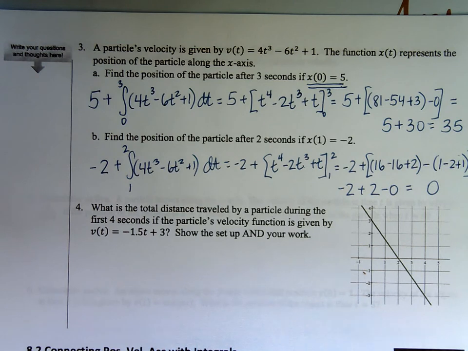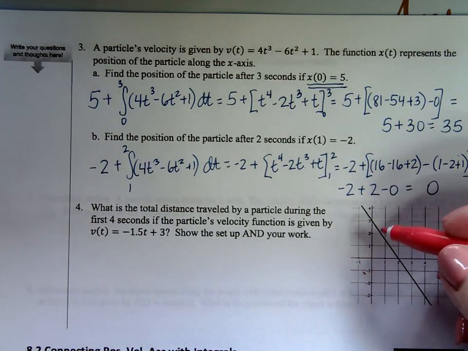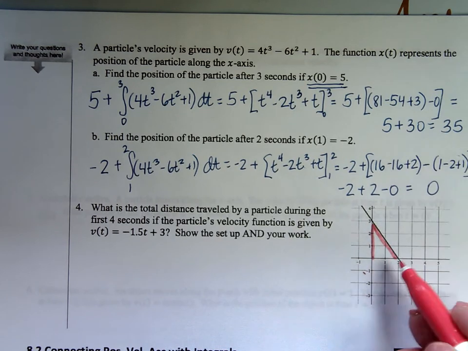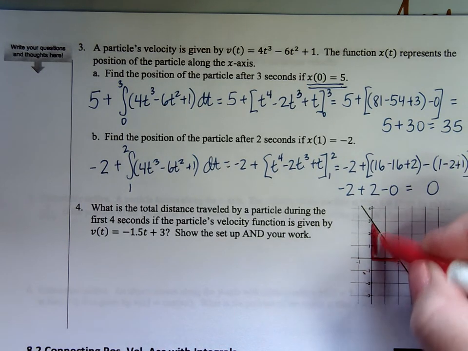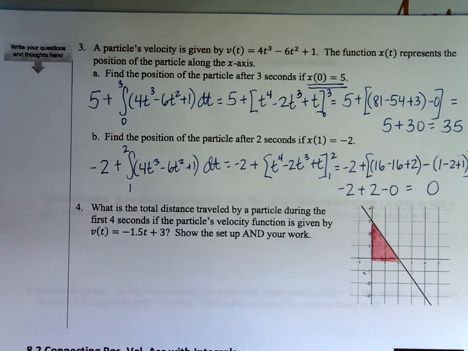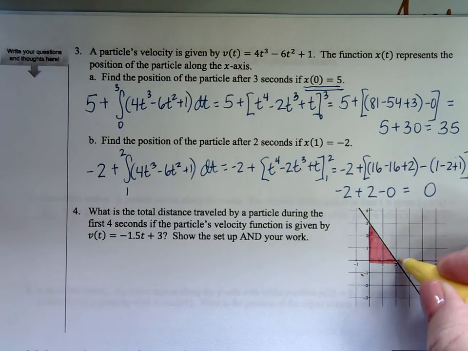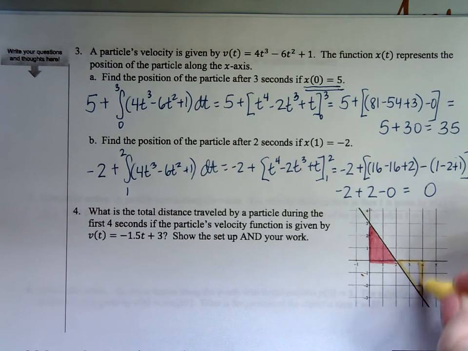Now, there's a couple different ways that you can do this. And some of it goes back to things you learned previously. So I'm looking for this area and this area. I'm doing different colors because one's above the x-axis and one's below the x-axis.